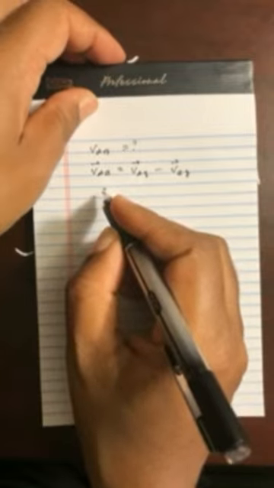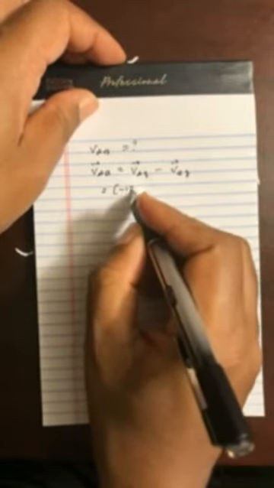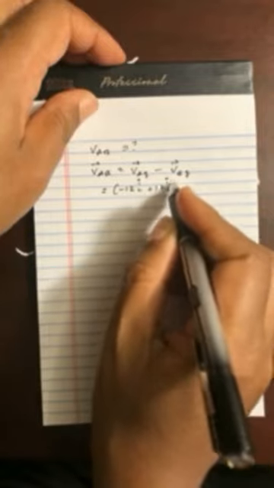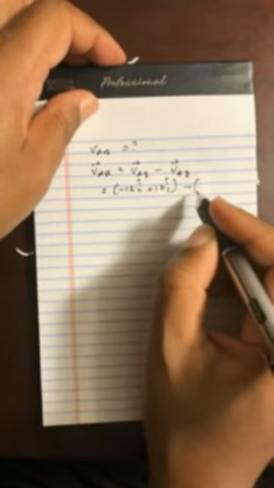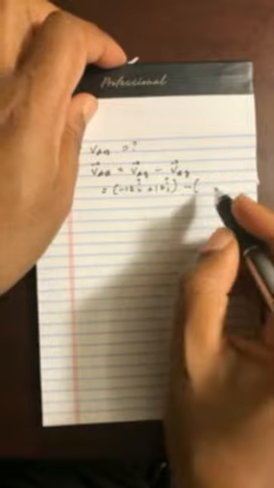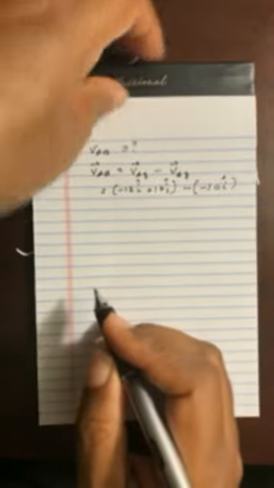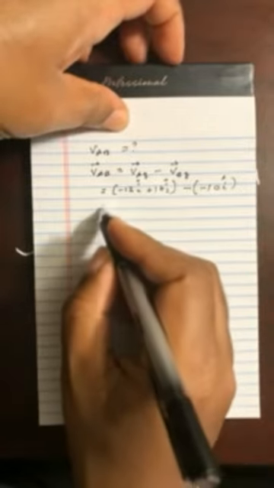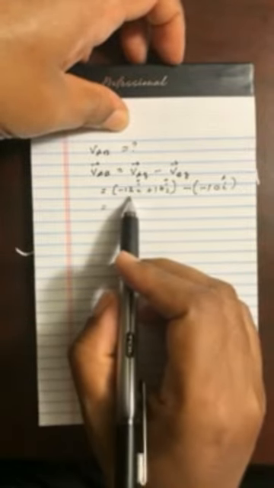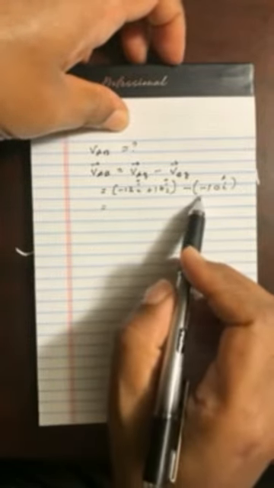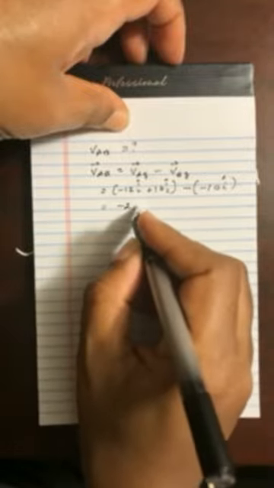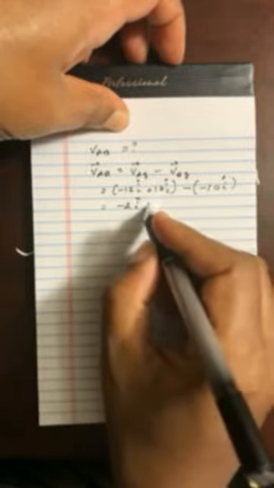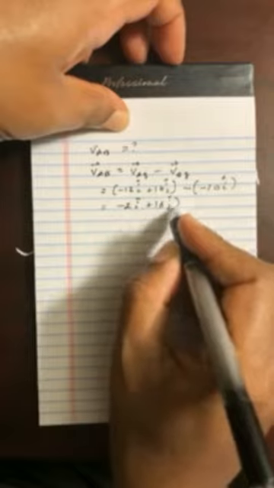The velocity of A with respect to G is negative 12 in the I direction plus 16 in the J direction, minus the velocity of B with respect to the ground, which is negative 10 in the I direction. Alright, that's it. So for the I part, you've got negative 12 plus 10, that's negative 2. Negative 2 in the I direction, and then you've got plus 16 in the J direction.